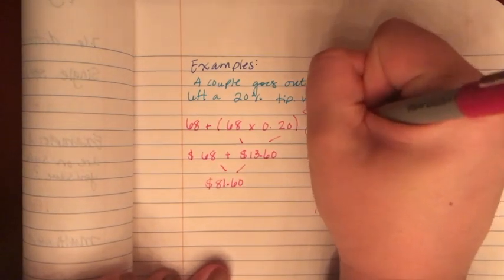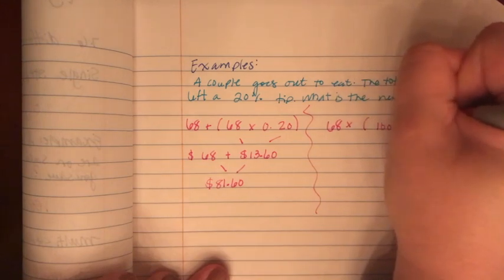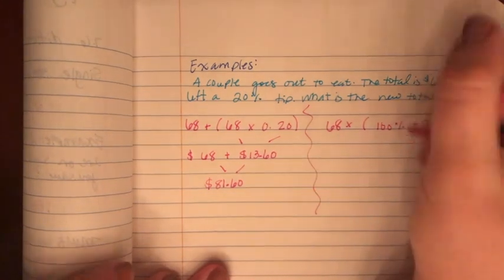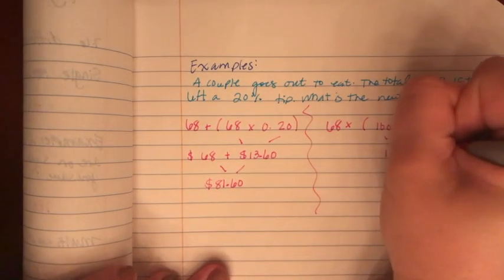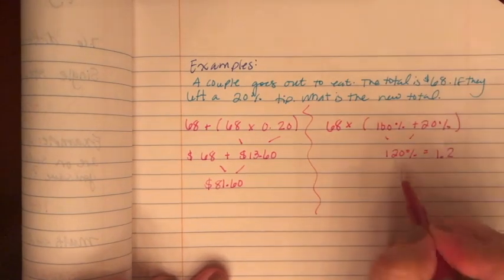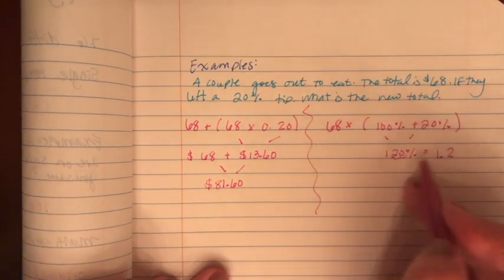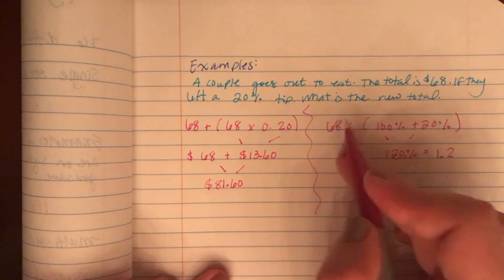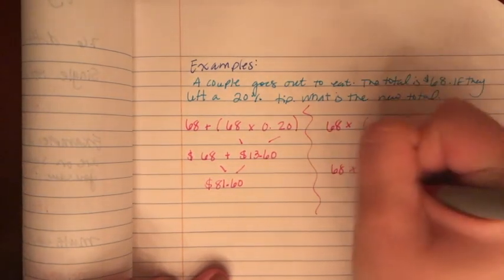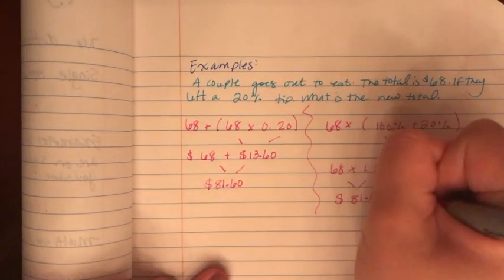And then if I use my other equation, 100% plus 20%, so this here becomes 120%, which is equal to 1.2. So again, if there's no decimal, I start at the end and I move in. So this is our new equation. So this is the percent that I'm paying. I'm paying 120% of the total. And then I can do 68 times 1.20. And if you were to use a calculator to do this, you would get $81.60.